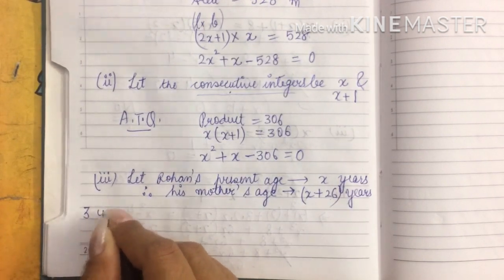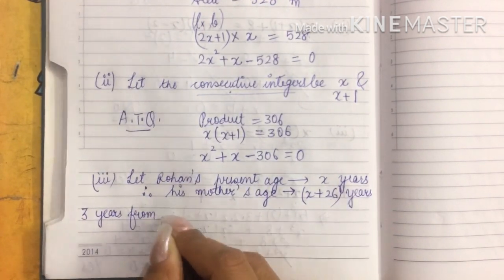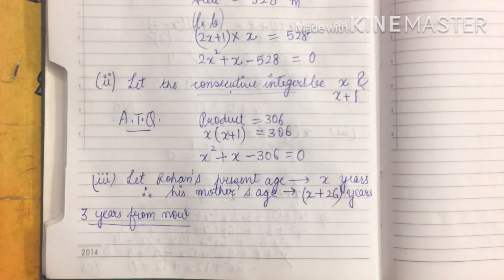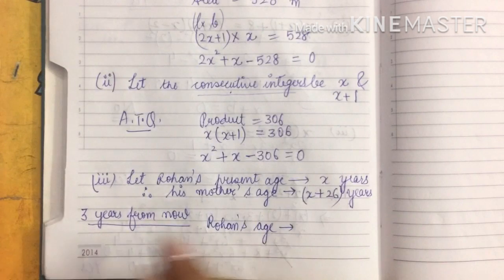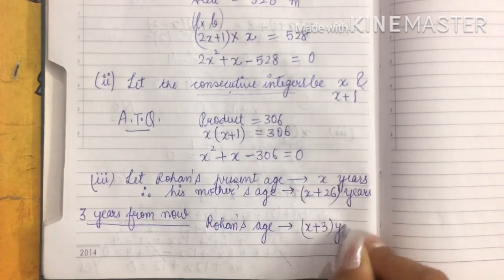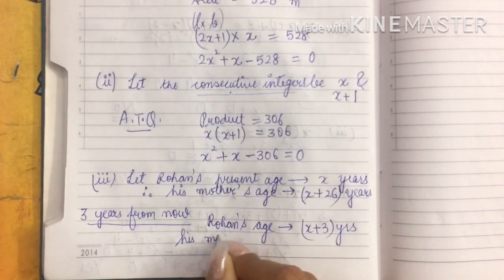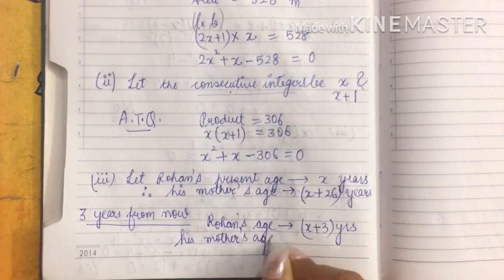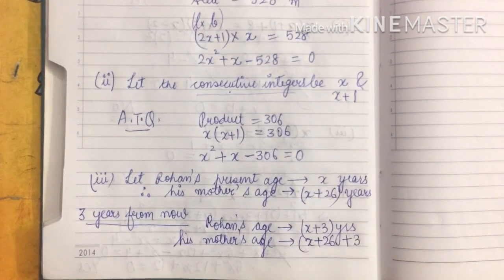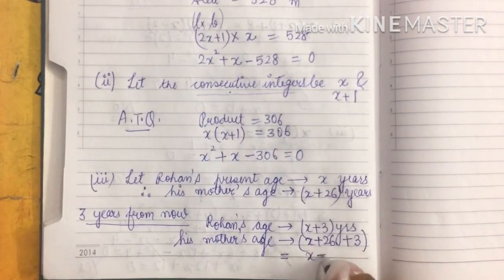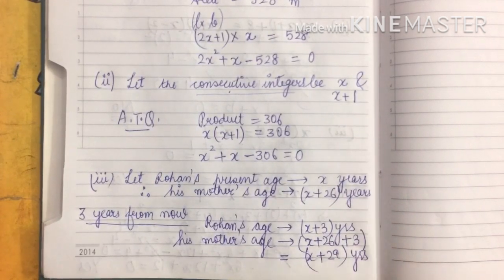We need their ages 3 years from now. So these are their future ages. We are going into the future, so their ages will increase. Rohan's age after 3 years will be x plus 3, and his mother's age: presently she is x plus 26 years old, going in the future by 3 years, increase the age by 3. So this becomes x plus 29 years. Now let us see what the product is.